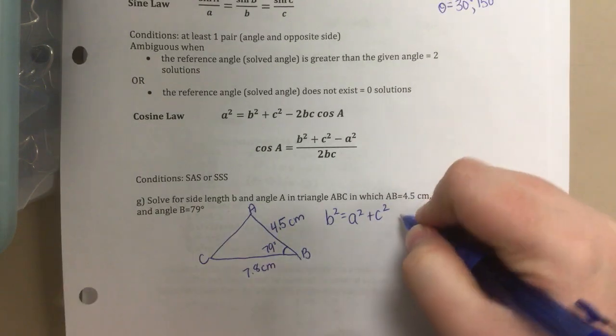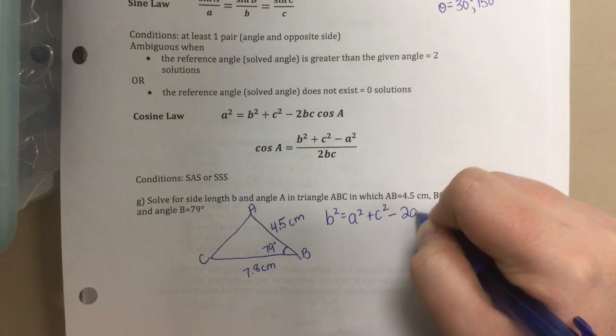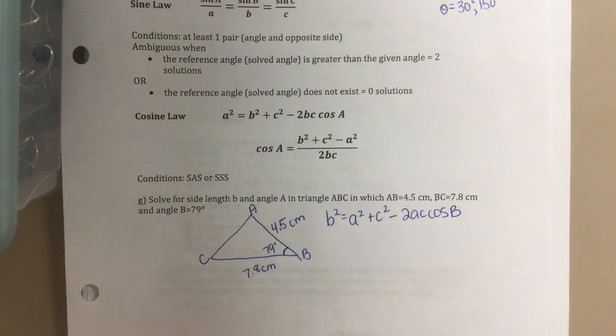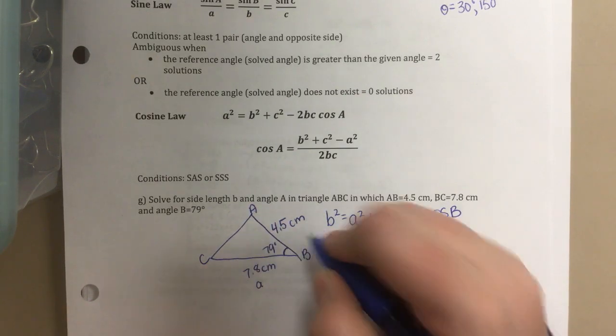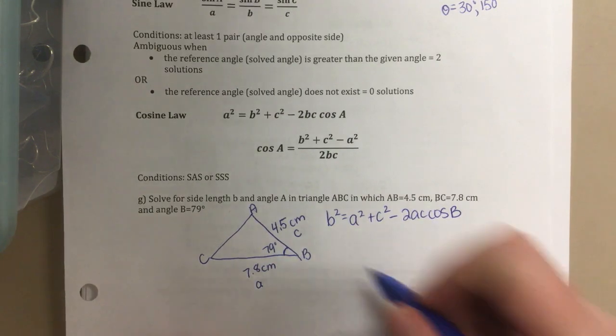So instead of b squared plus c squared, I'm going to go a squared plus c squared minus 2ac cos capital B. I've got side little a, I've got side little c, and I've got capital B, so I have everything I need to use this formula.